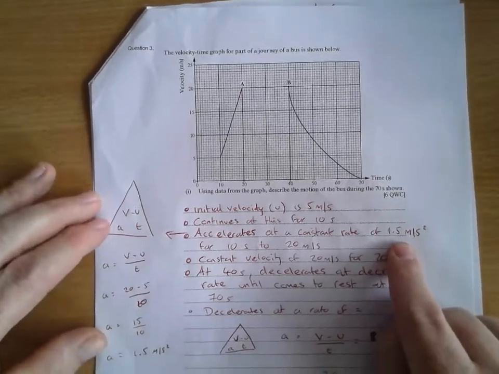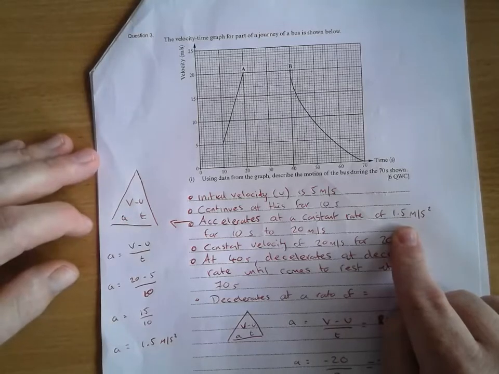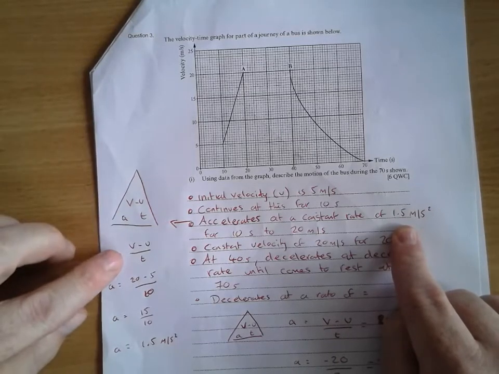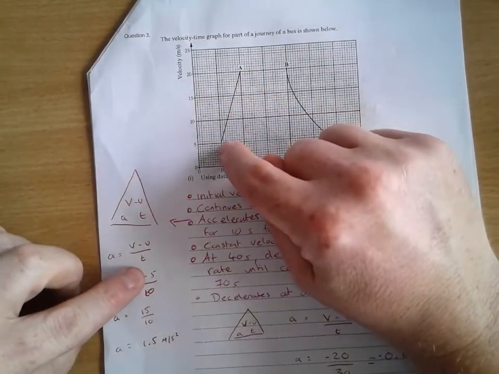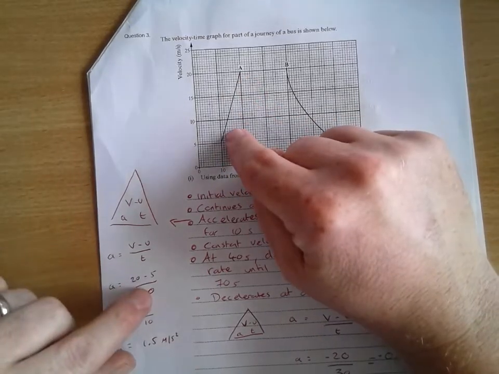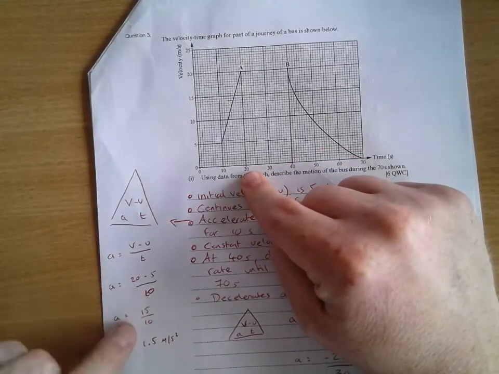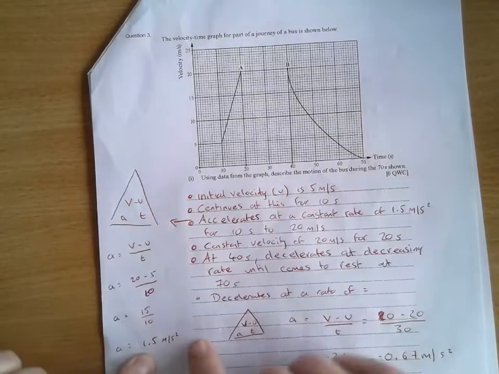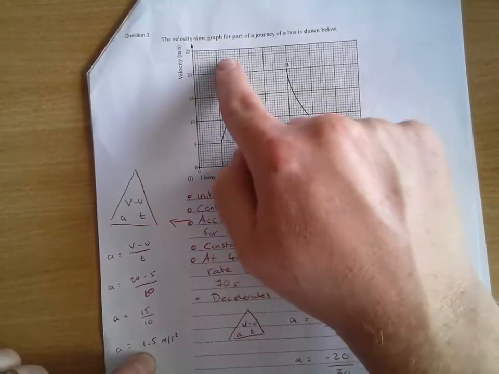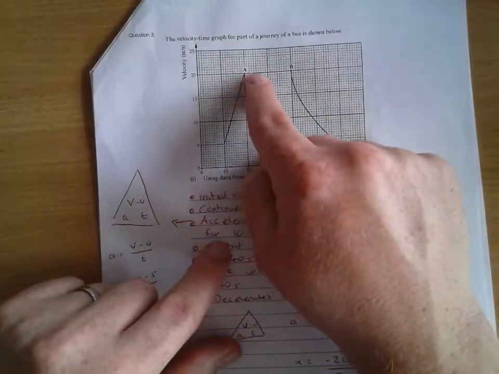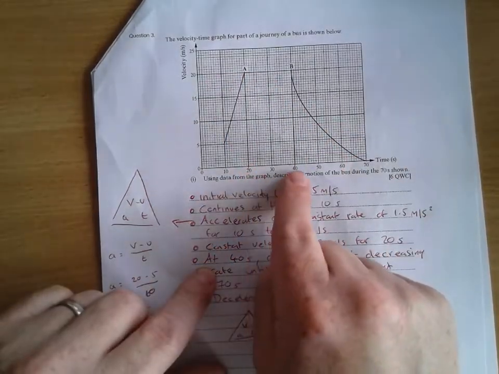How do I know it's 1.5 meters per second? Well, I've used v minus u over t, and I found my acceleration. So 20 minus 5, that was my initial, this is my final, over how many seconds? Well, it's 10 seconds, 20 minus 10 is 10. And then I filled in the blanks, so 15 over 10 gives me 1.5 meters per second. So I can calculate the acceleration by using this. And then, at another constant velocity from A to B, at 20 meters per second, for 20 seconds, so 40 minus 20 is 20.